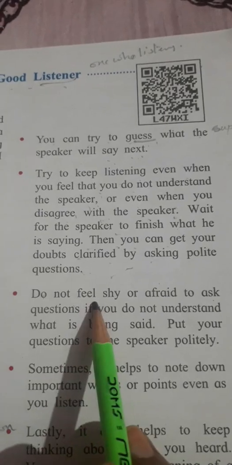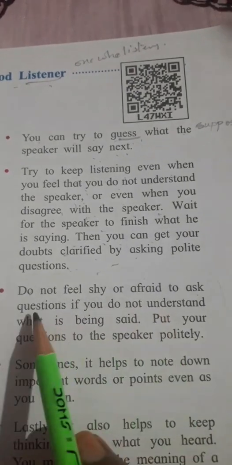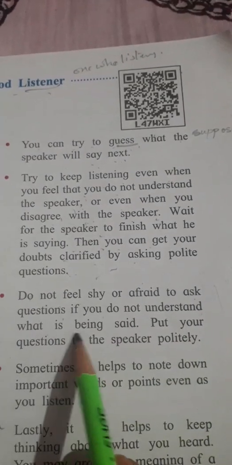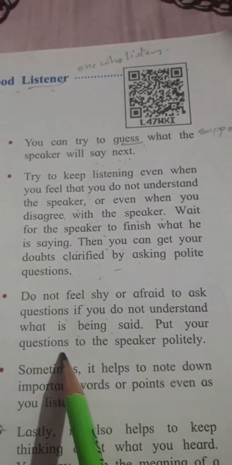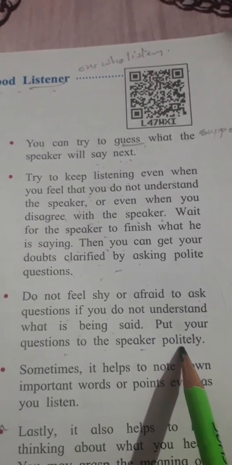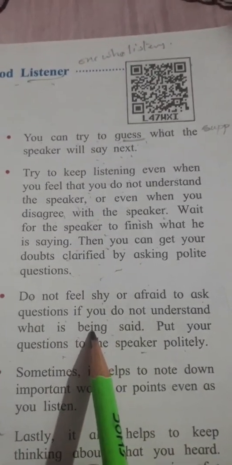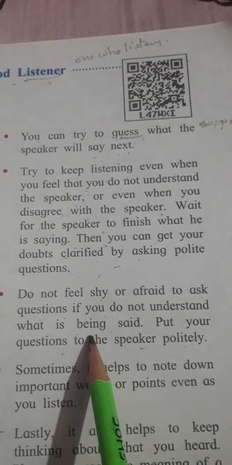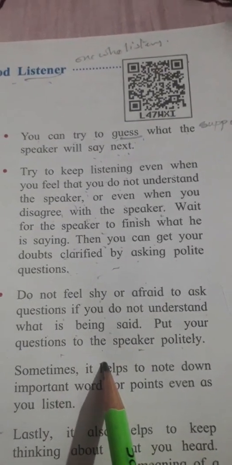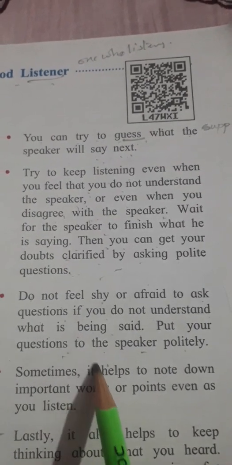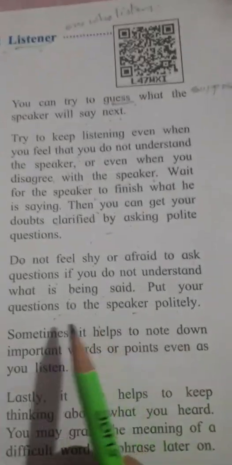Next, do not feel shy or afraid to ask questions if you don't understand what is being said. Put your questions to the speaker politely. Don't feel shy. Don't feel afraid to ask questions if you don't understand what the speaker is saying.